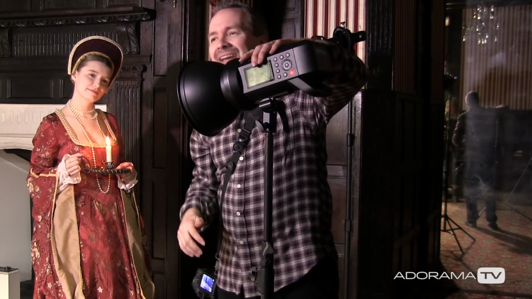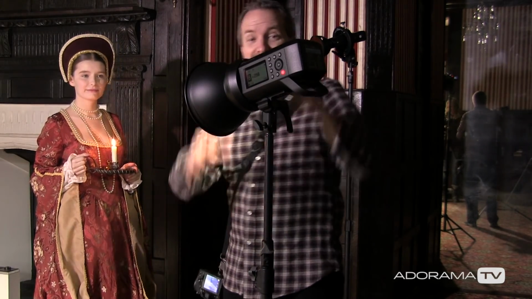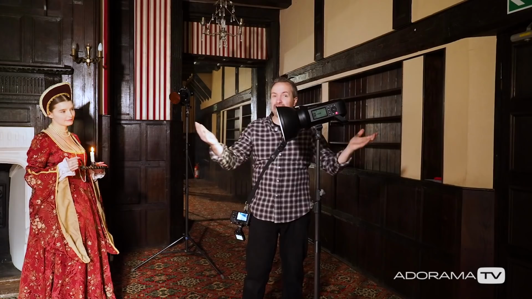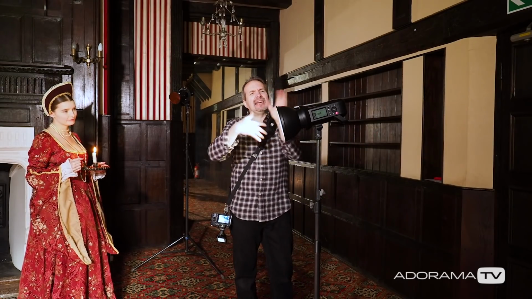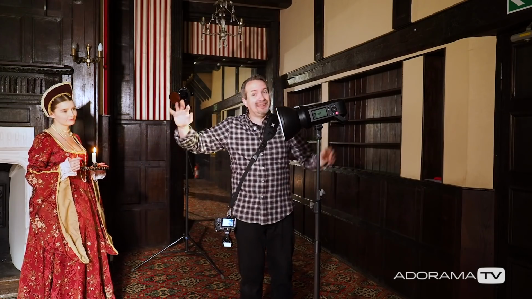So instead, I'm going to add a second flash. So I've got an Xplor 400 here, and this is going to go on its lowest possible power. It might even be that I just need to use the modeling light only. That could be just the right amount of light. Again, this is a fairly daylight balanced light source, so it should throw some blue light back in the background.